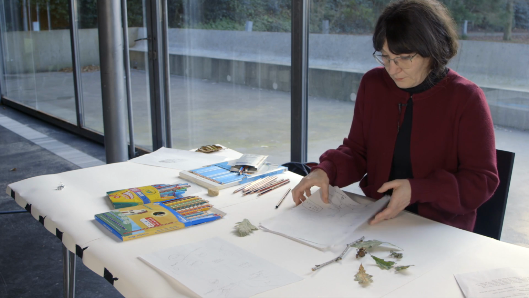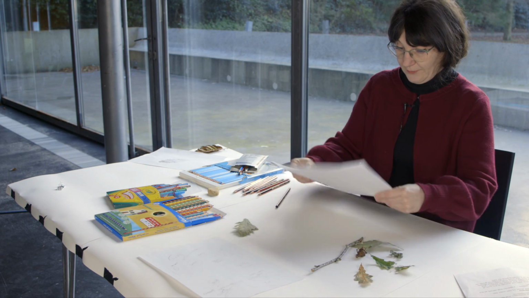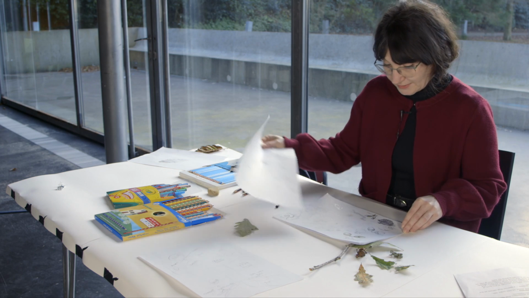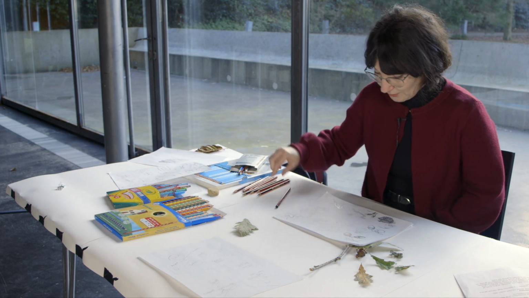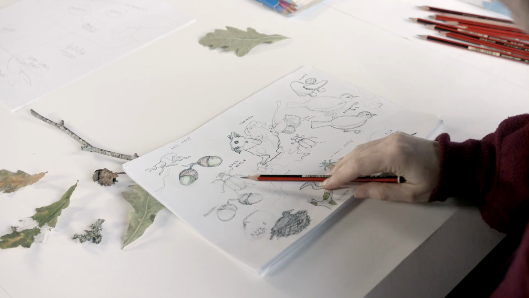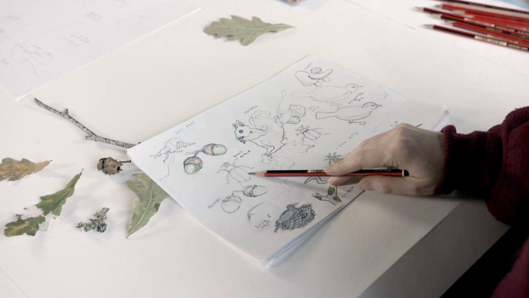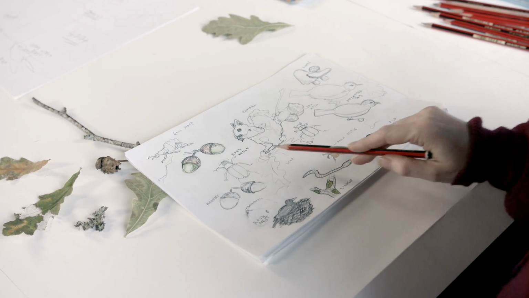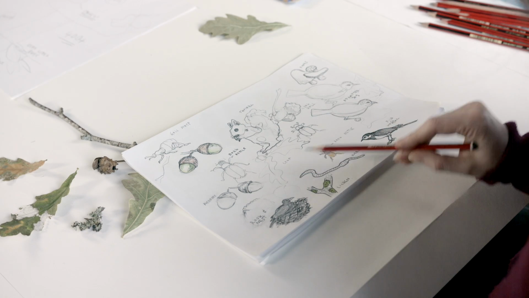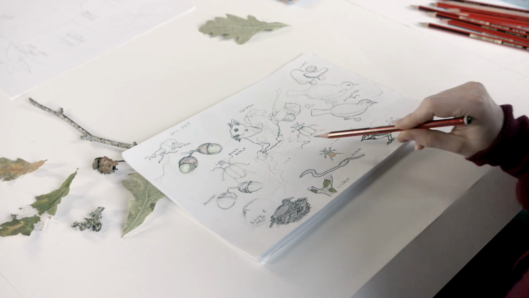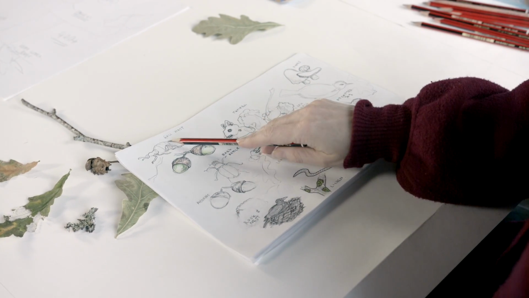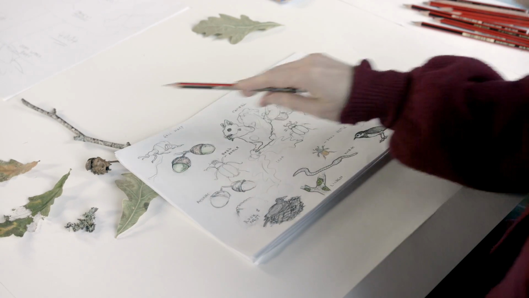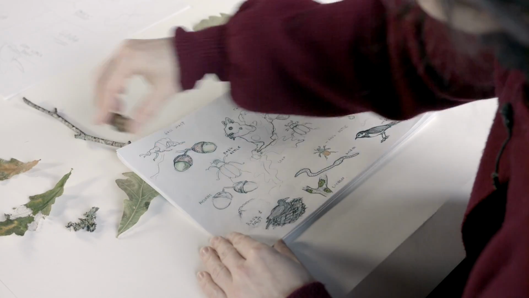So, I didn't have a sketchbook because I used all mine, but I started drawing all the things that were interesting to me. A bark beetle, and I had to draw things a few times in order to get them right. I like drawing oak leaves and worms, and then I started adding colour. This is the gall wasp that created this.